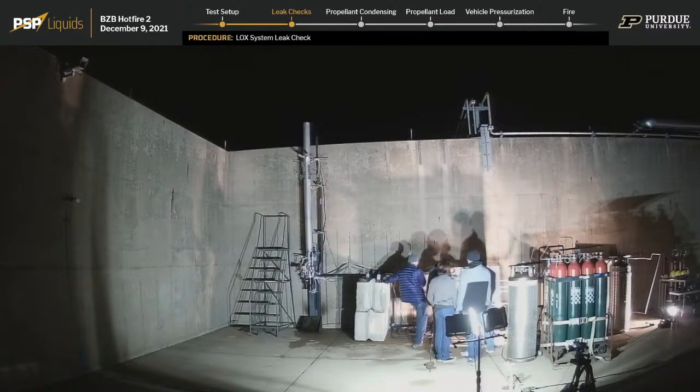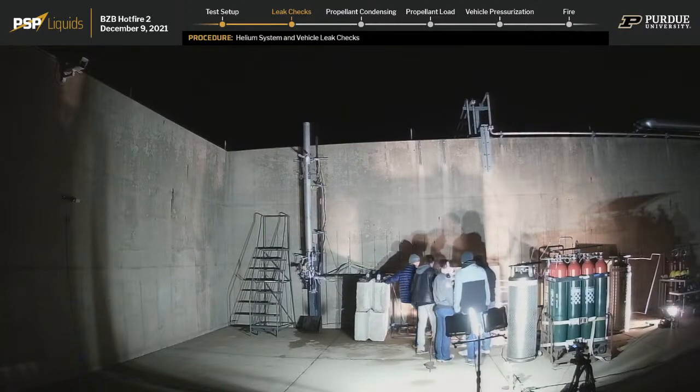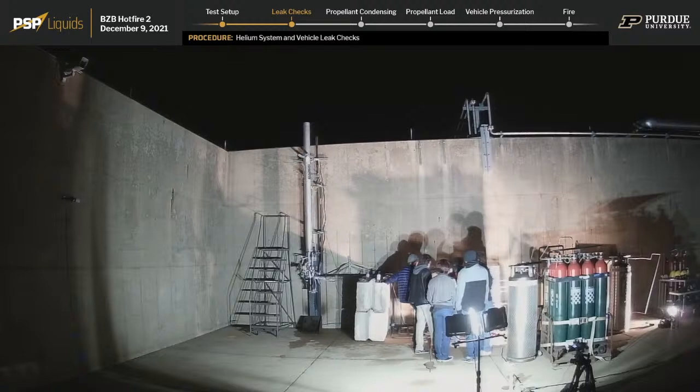Okay, we are through LOX leak checks. We are moving on to helium system and vehicle leak checks. Over. So as you can see, we have moved through vehicle leak checks at this point. Courier, can you verify MVH01 is closed? MVH 01 is closed. Courier, can you open MVN204? Over. MVN 204 is open. Courier, can you verify MRN201 is loaded to 100 psi on PGN202? MRN 201 is loaded to 100 psi.